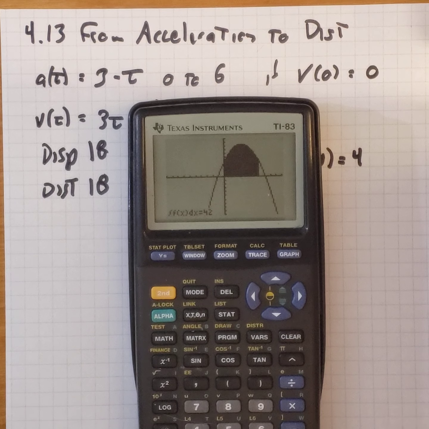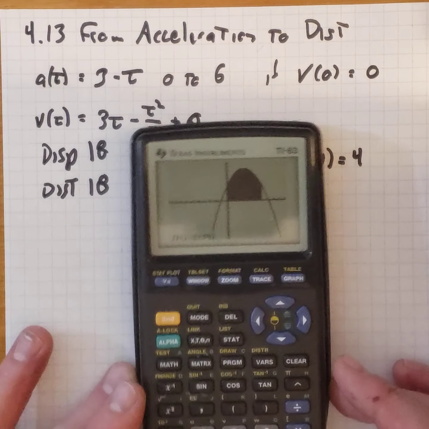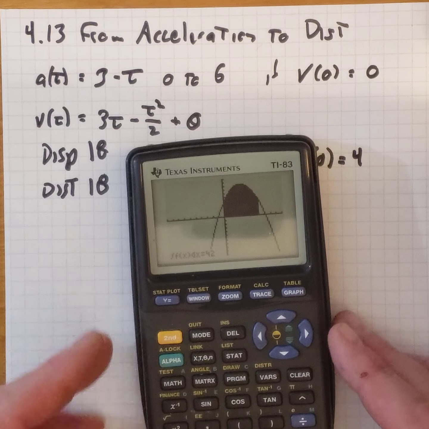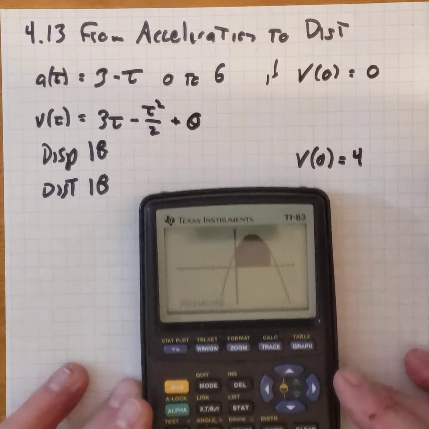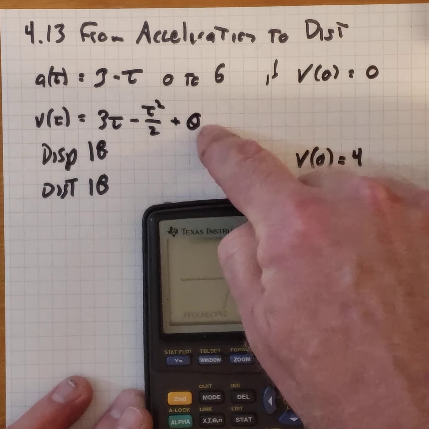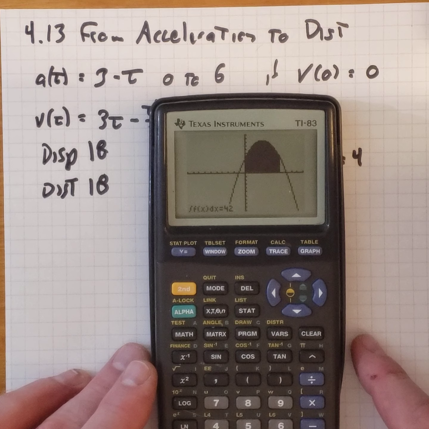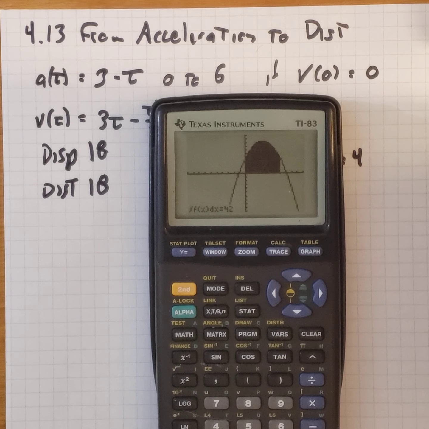All right, so starting with acceleration to find distance and displacement, you got to do the antiderivative twice, once by hand, and then put that one in the calculator and let it do the work. But the other thing you have to remember is you need an initial velocity in order to get the correct constant to get the right distance and displacement. And that is it for distance and displacement.